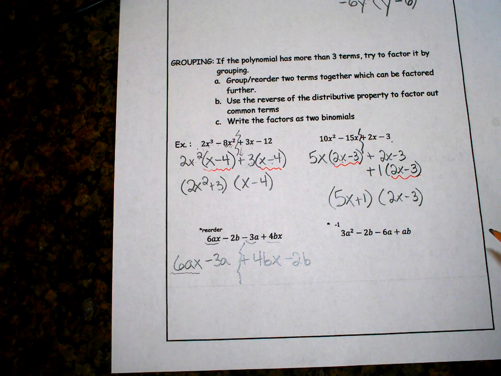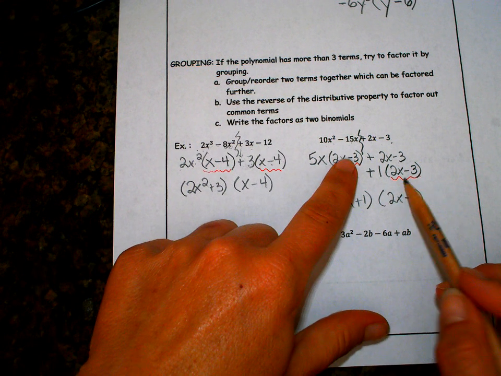A lot of you might be asking me right now, how did you know how to order it? Well, this has to be done by trial and error. So you reorder it, and then you try and take something in common out, and if it doesn't give you the same parentheses, then you did it wrong.